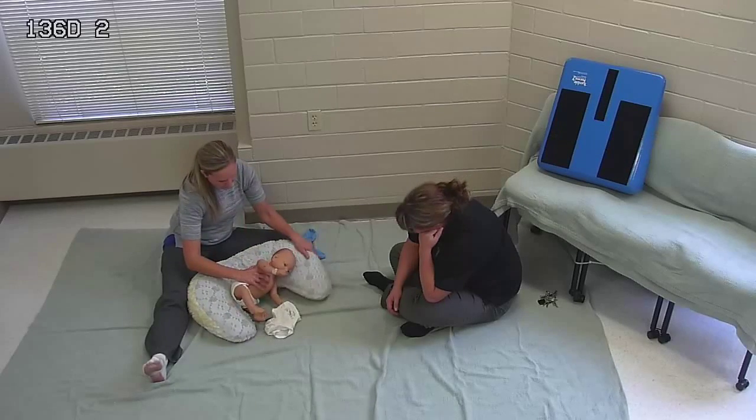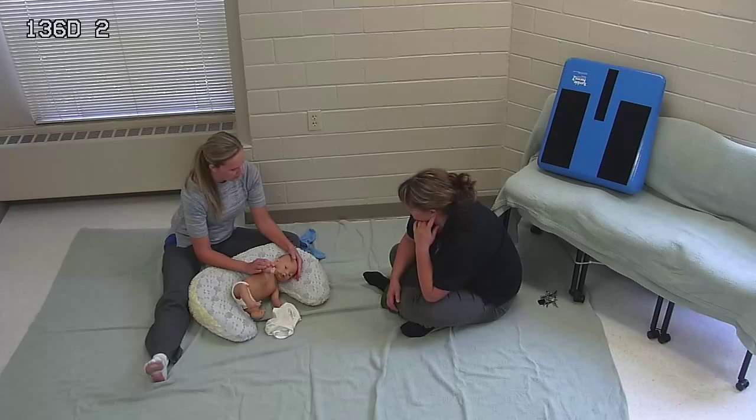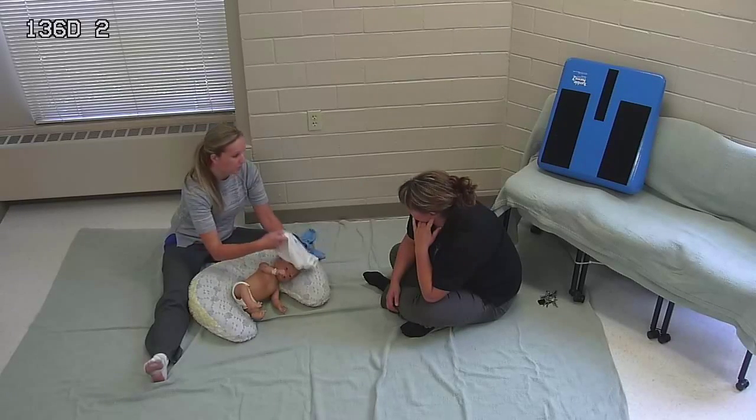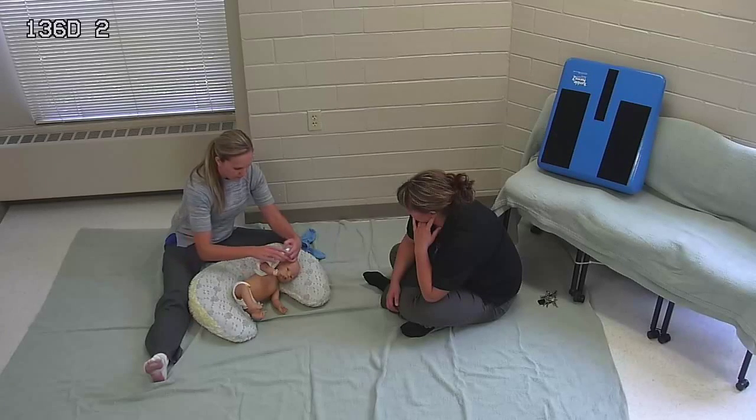Okay. Other side. All right, so his affected side is what we're going to want to dress first. It gives you more material to work with and it generally makes things a little easier. Okay. So we're going to do that right arm.